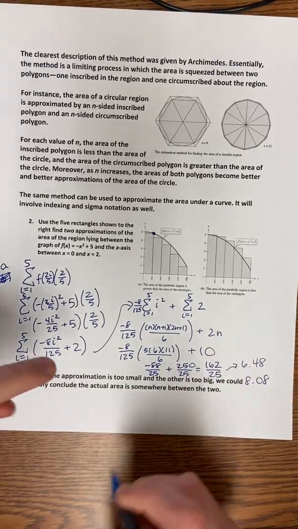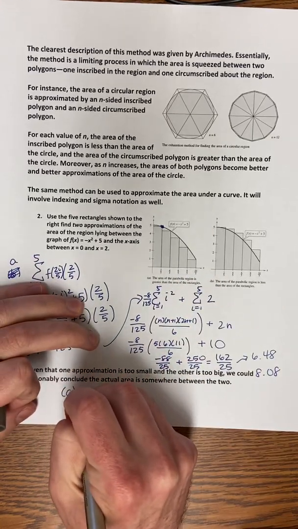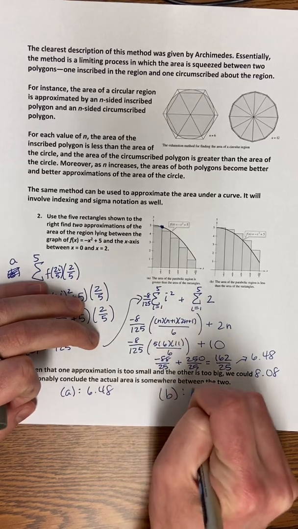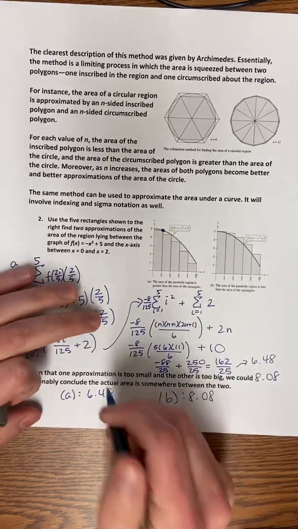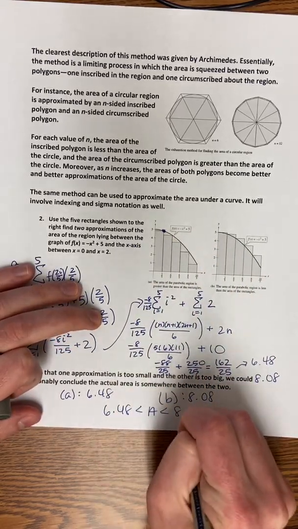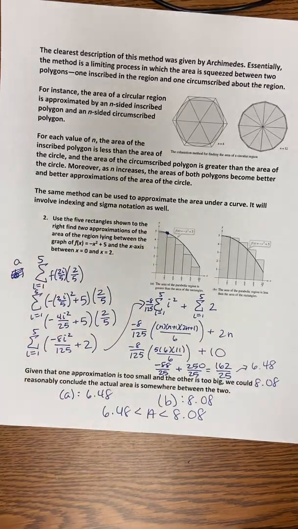So what we can say, though, is that if the part from A is 6.48, and the part from B, the larger estimation, is 8.08, we know that the actual area under this curve is between the two of them. So we can say that the area is between 6.48 and 8.08, which gives us an idea of where this area is. And we'll talk more about the applications of this in the next video.